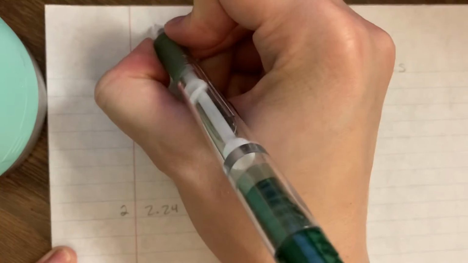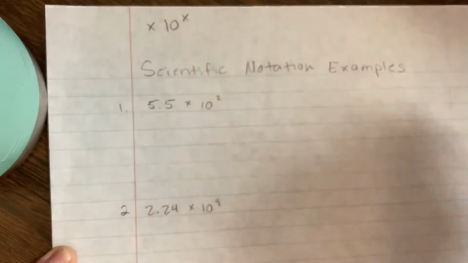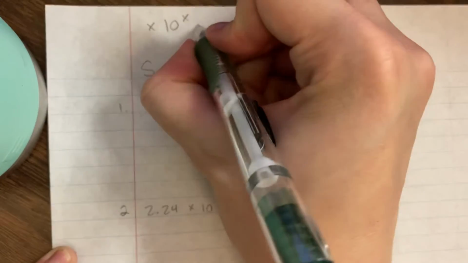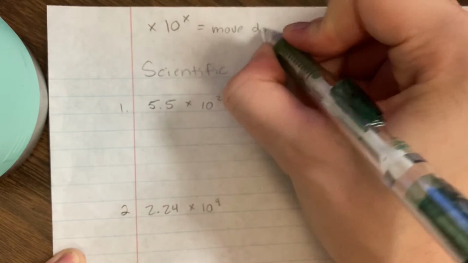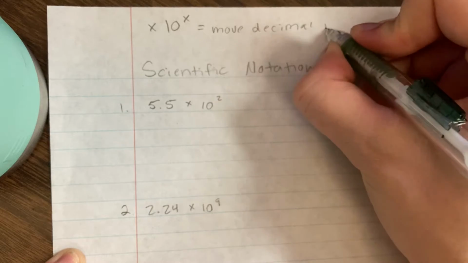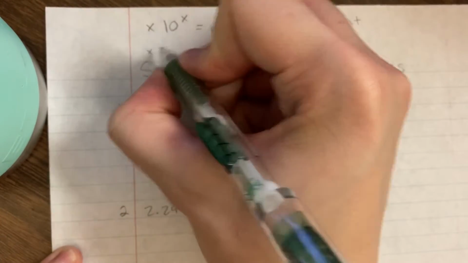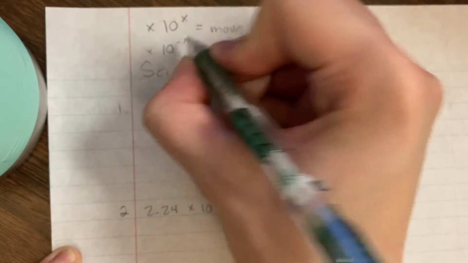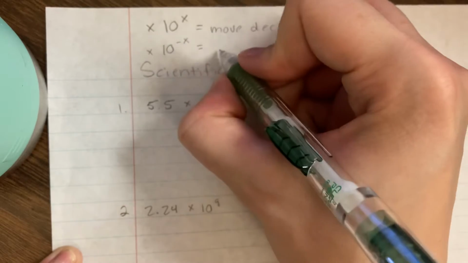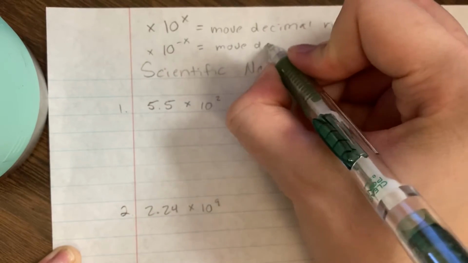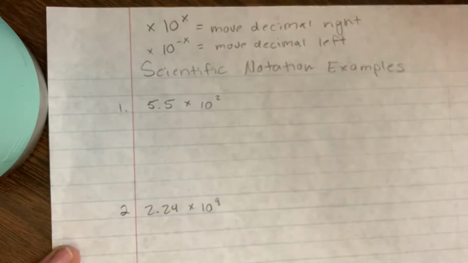If you've got a number that is times 10 to some positive number, that means you're going to have a big number and you're going to move the decimal to the right when you're doing your conversion. And if you have a number that's times 10 to some negative exponential value, this means it's going to be a really small number, so we're going to move the decimal left from wherever it is.